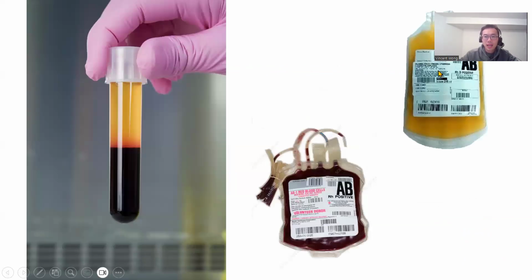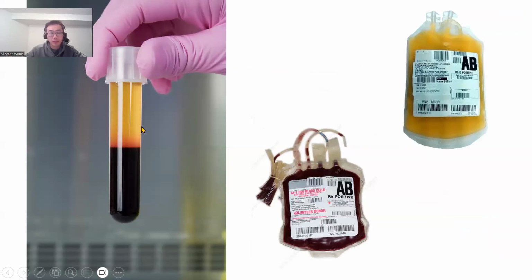All right, so here we have 3 pictures. On the left side, this is what it looks like when you spin down the blood. At the top here, that's where the plasma is. And at the bottom, that's where the formed elements are. And hovering here, which is also part of the formed elements, that's where you will find WBC and platelets.